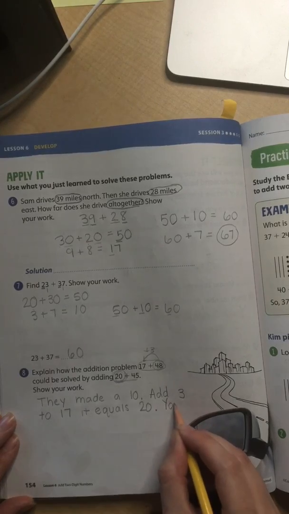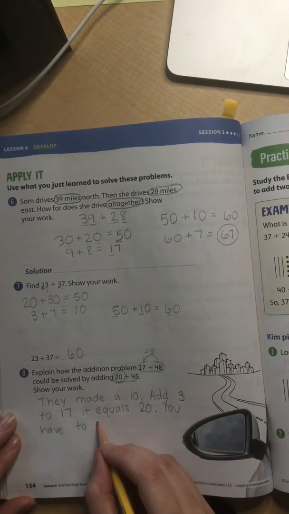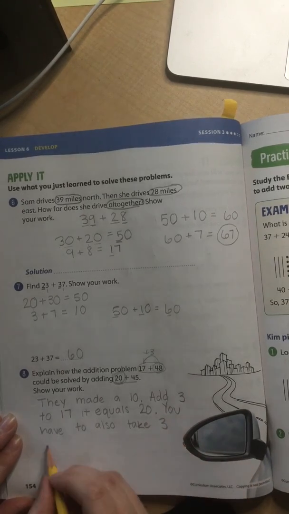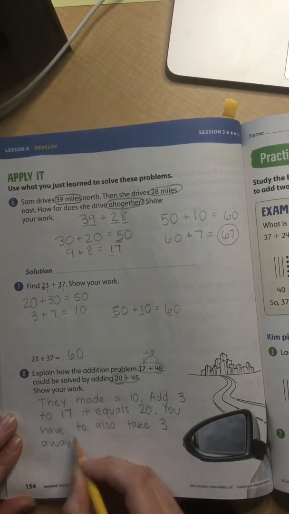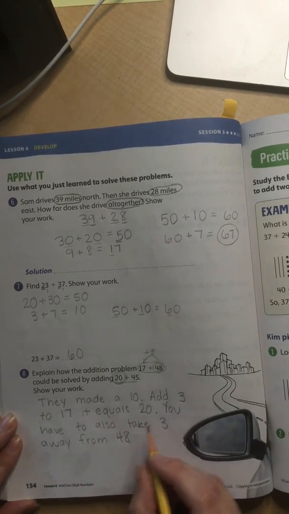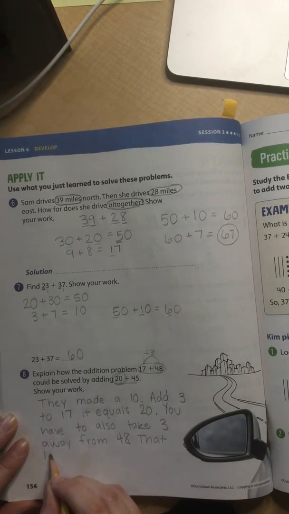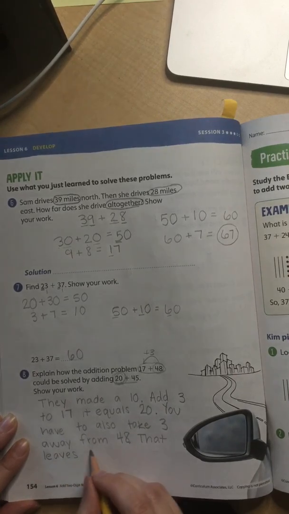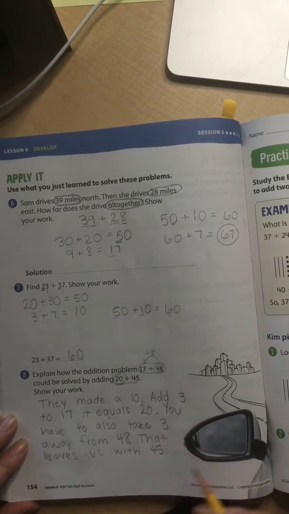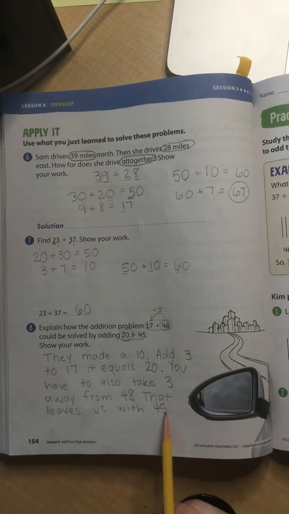So I'm going to say you have to also take 3 away from 48. That leaves us with 45. So if I took 3 away from 48, I would get 45.